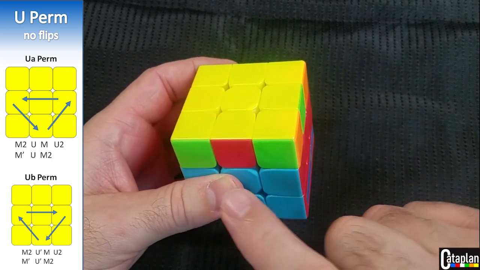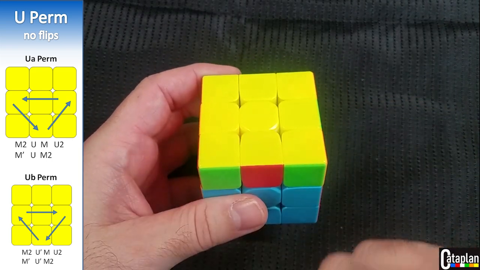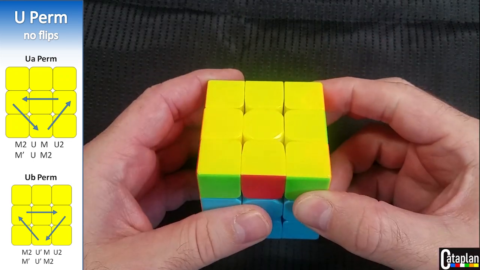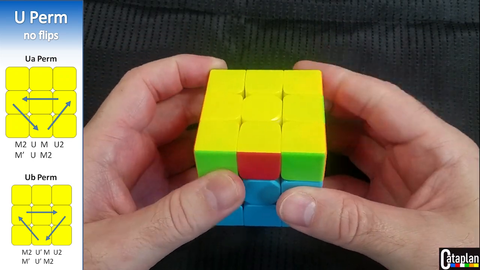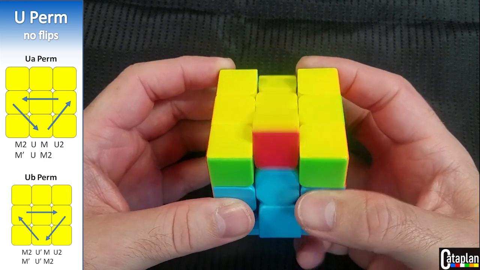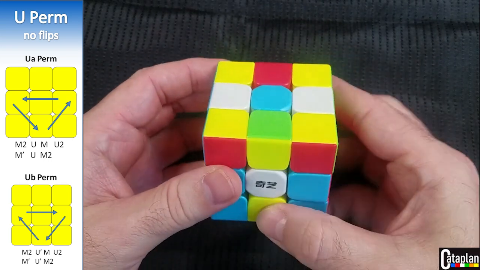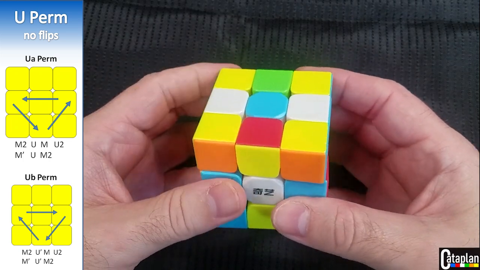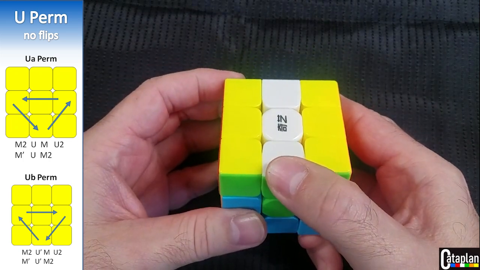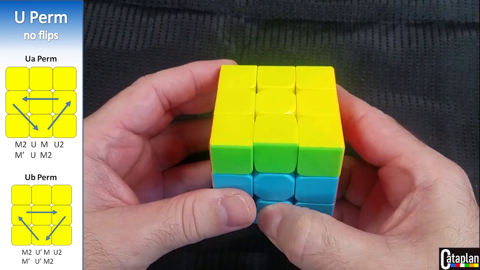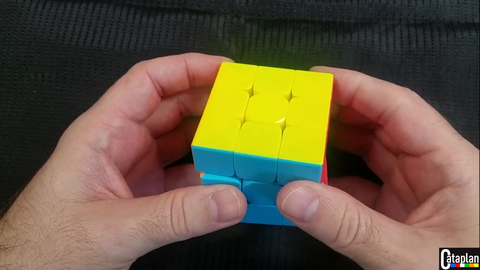So this one goes this way and this one this way, so that will be U-Perm. That's what you want to do. So instead of doing U, we're going to do U prime now. Okay, so that's going to be M2 U prime, M down, U2, M up, U prime, and down. M2, sorry. And there we go, we put it together, and that's solved.